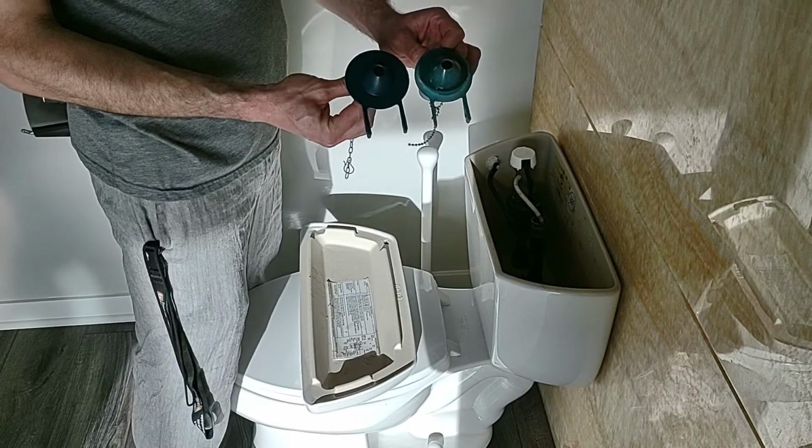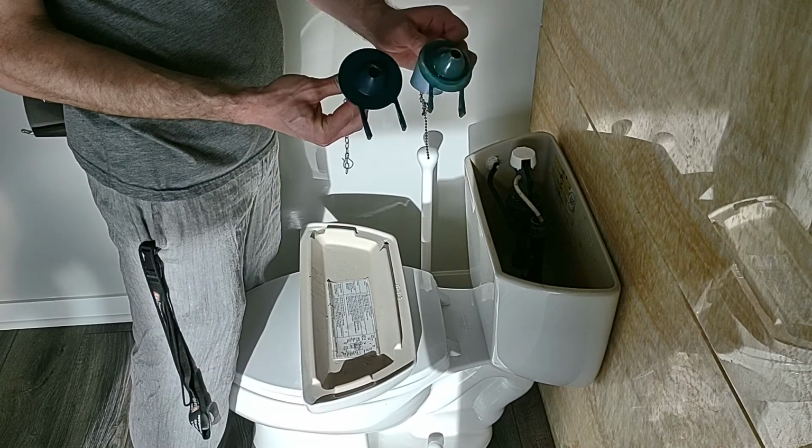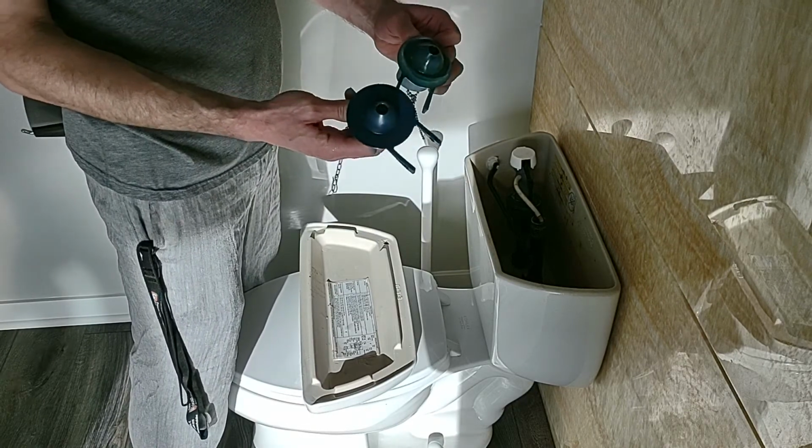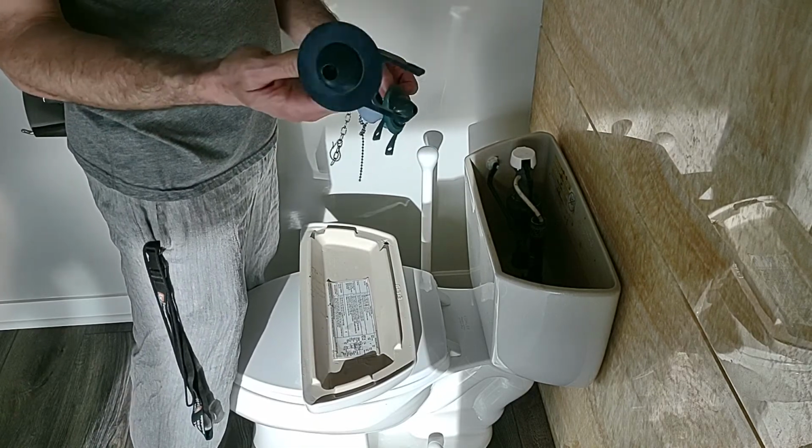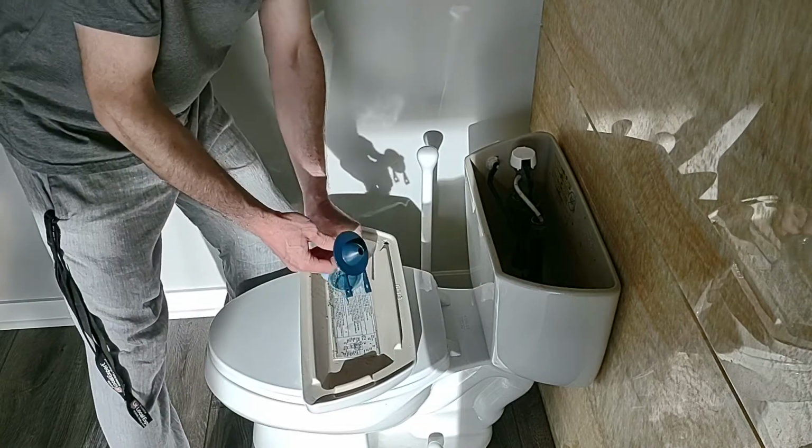It's a very basic thing. You just remove it, take it out, and install the new one. That's all. It's very simple.